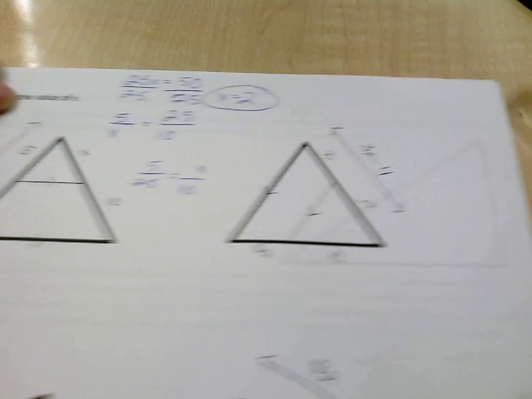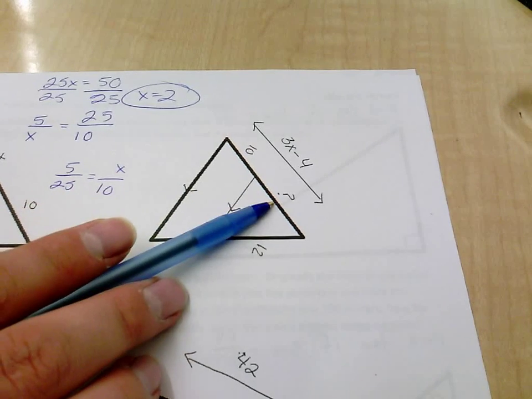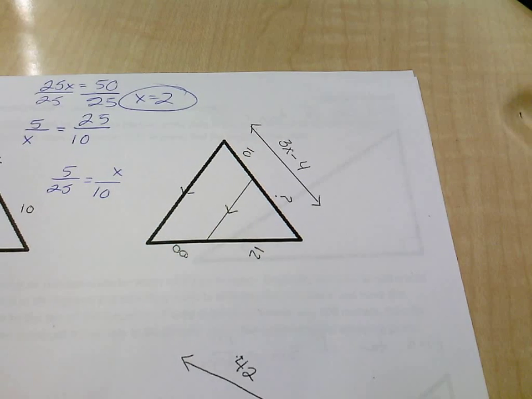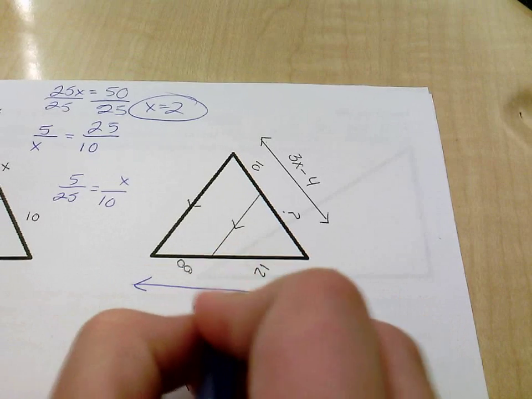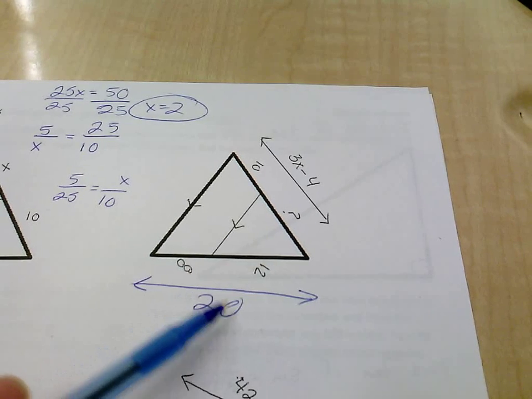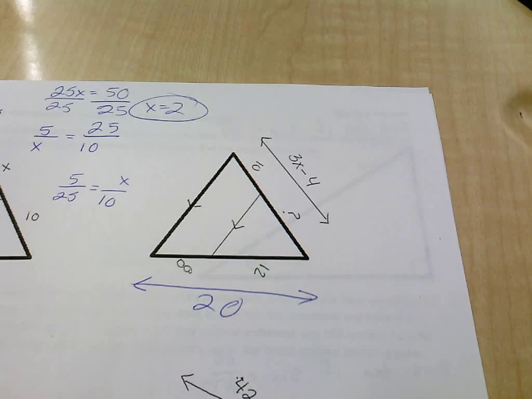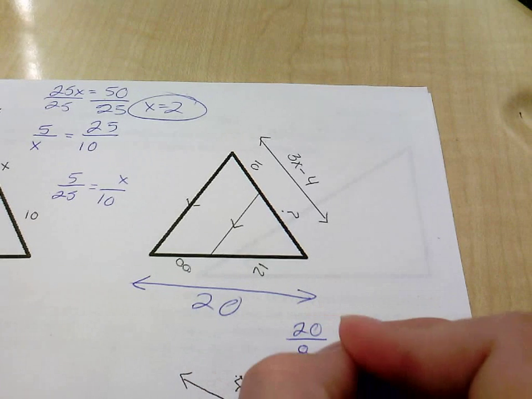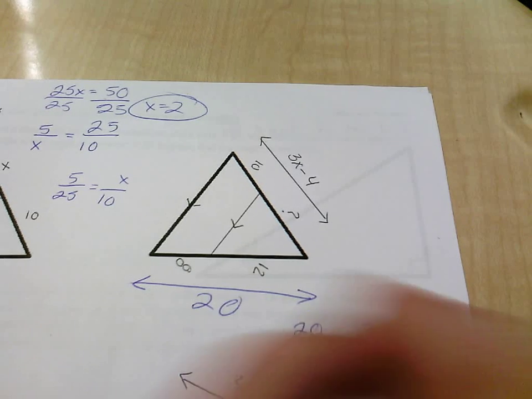All right? Now this next one. I put that question mark there because you could figure out this one first by doing simple ratios. Or what you can do is notice this is a whole side, so we can make a whole side over here. Now we have something we can compare. 20 and 8, we can compare that to 3x minus 4 over 10. That can be the same type of ratio. So 20 over 8 equals 3x minus 4 over 10.